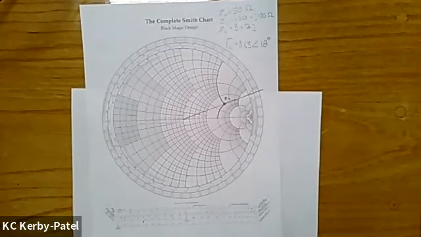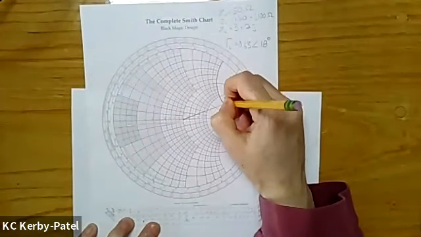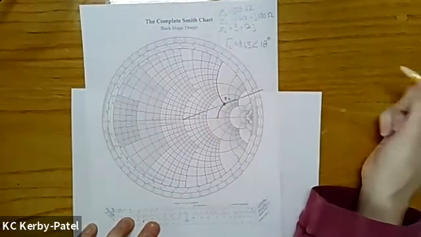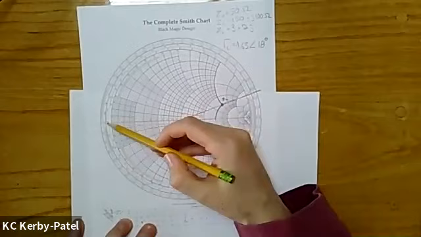In wavelengths. Half wavelength. Half wavelength is cheating because one time around the Smith chart is half a wavelength, so I get the same input impedance as the load. I don't even have to do anything if it's a half wavelength. Well, that's easy. Yeah, it's pretty easy.